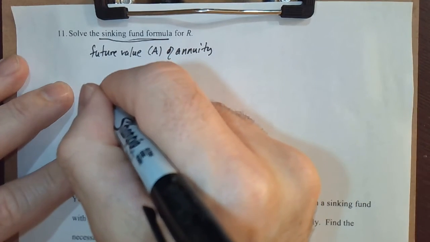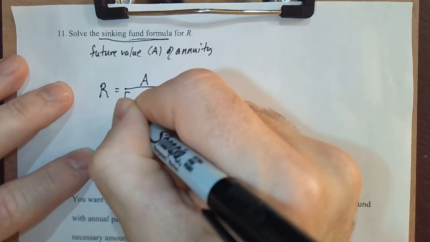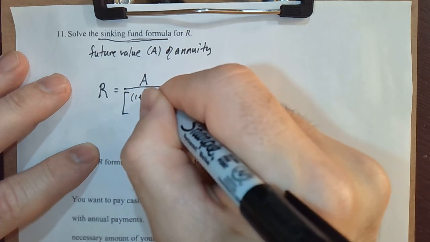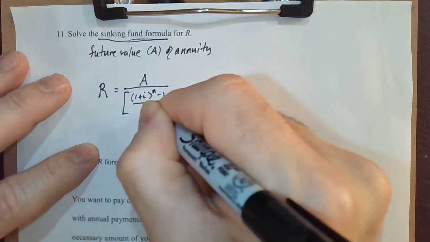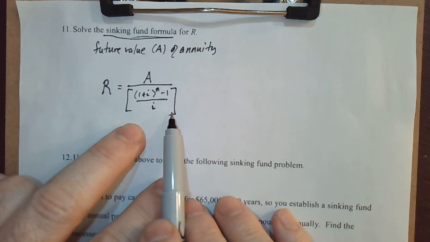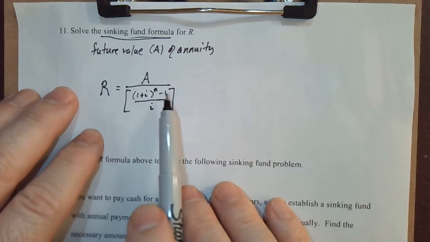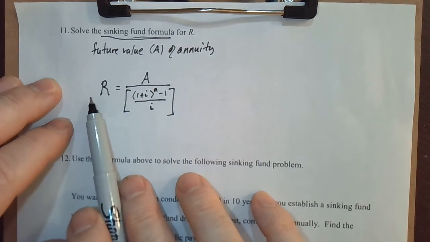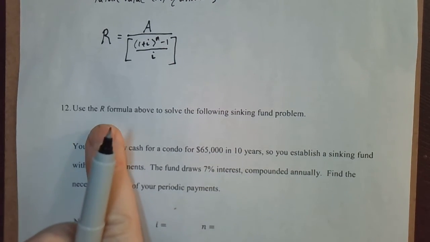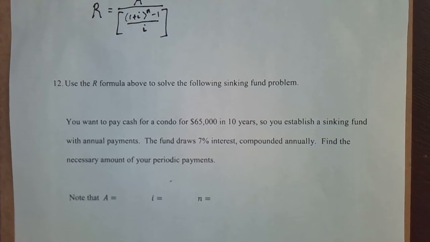It's the same formula, we just solve for something different. So we have R is equal to the future value divided by that big fraction, which is 1 plus I to the n minus 1 all over I. So all we would need to do is multiply both sides by this denominator here, everything in brackets, and we would have exactly the future value of an annuity formula, A equals. So all we've done is solved it for R. So now let's use that, I call it the R formula above, to solve the following sinking fund problem.